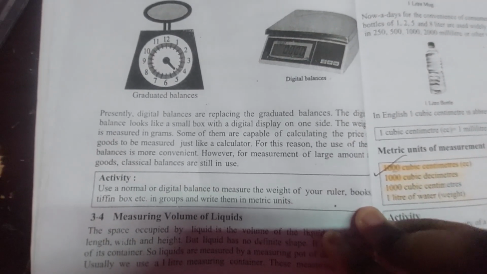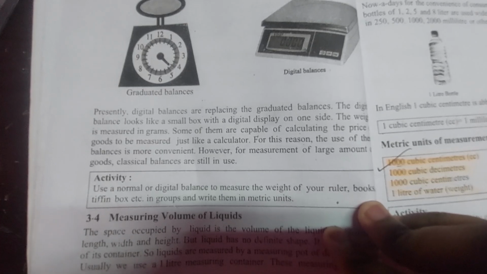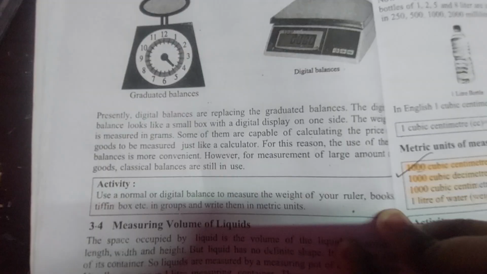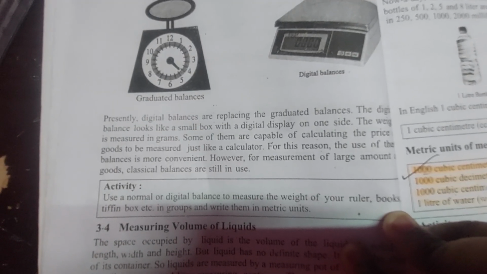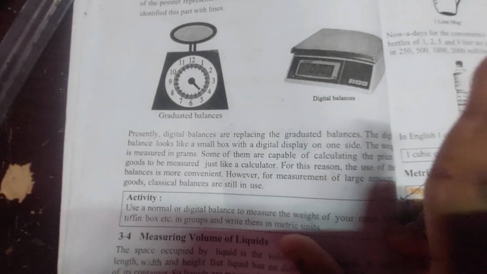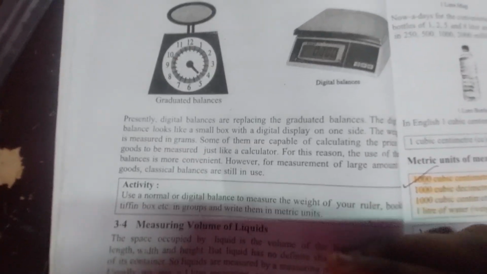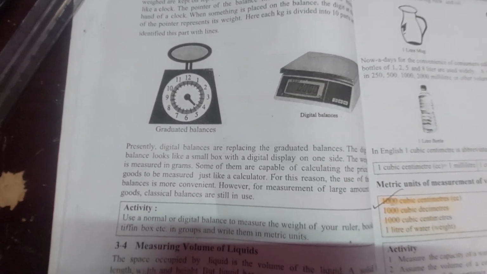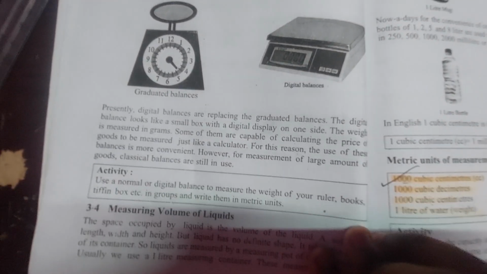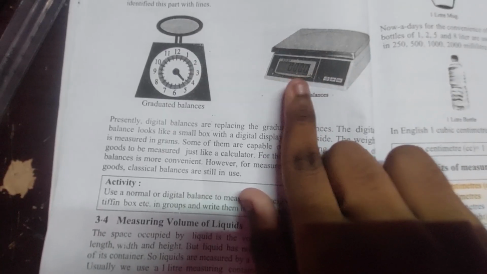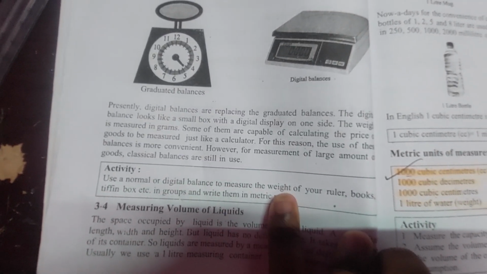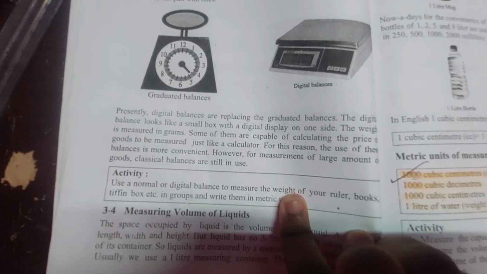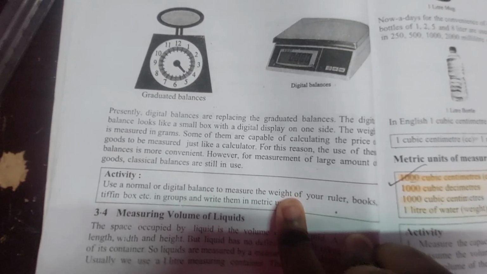The digital balance looks like a small box with a digital display on one side. Their weight is measured in grams. Some of them are capable of calculating the price of goods to be measured, just like a calculator. You could see that it's almost like a calculator, but that actually isn't a calculator. That's used for different purposes. For this reason, the use of these balances is more convenient. However, for the measurement of large amounts of goods, classical balances are still in use.